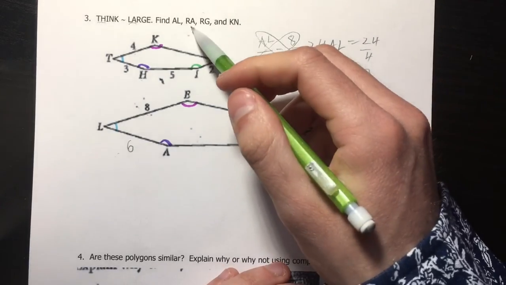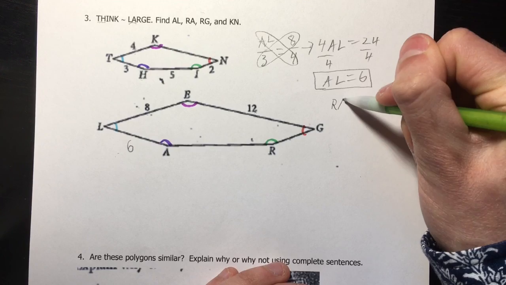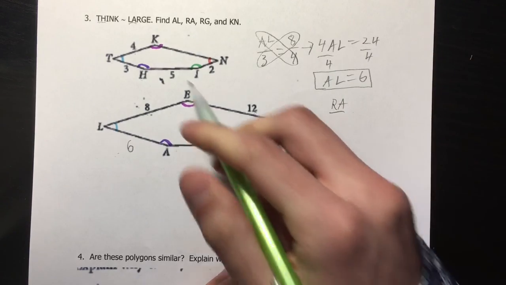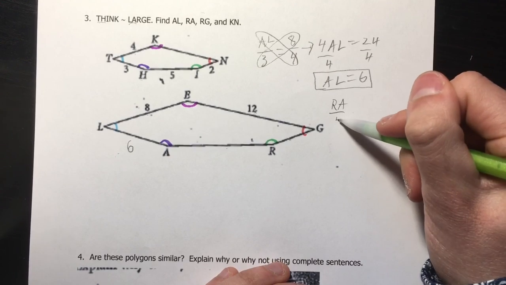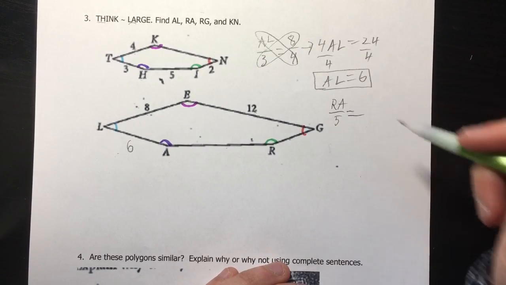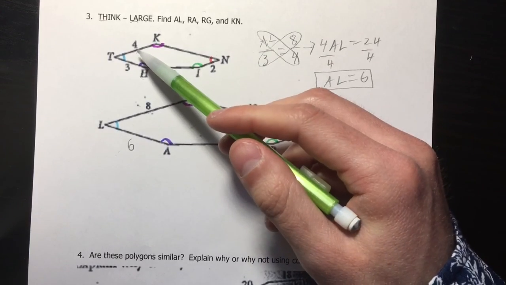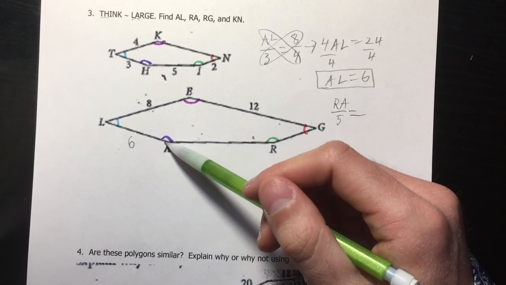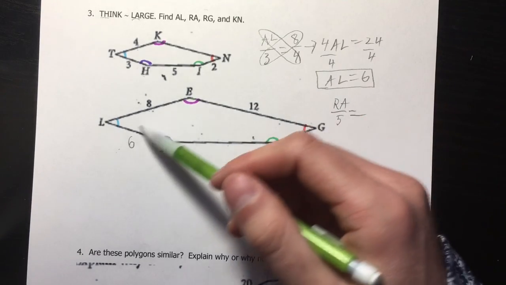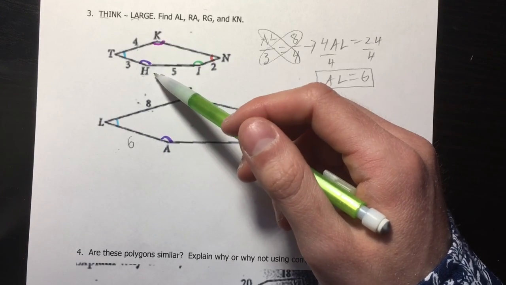Now we have to find RA. RA is right here. This side is going to correspond to HI. So RA over 5 equals, and then again we could do the 8 over 4 if we wanted to, or we could do 6 over 3. It doesn't matter, just as long as we have the larger figure in the numerator and the smaller one in the denominator. We'll get the same answer either way.